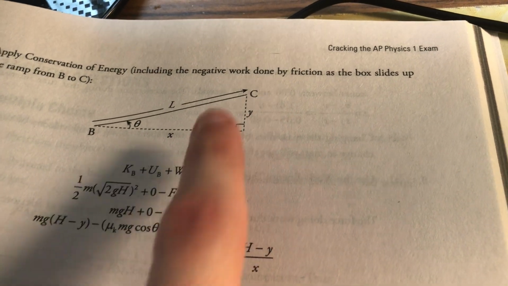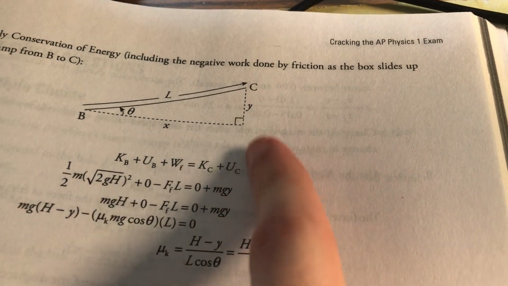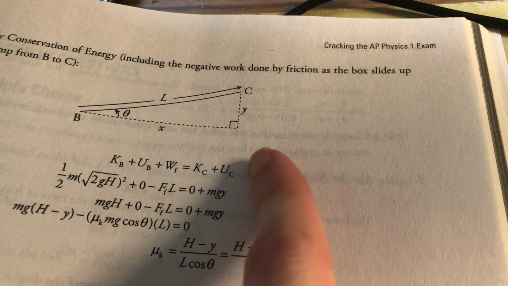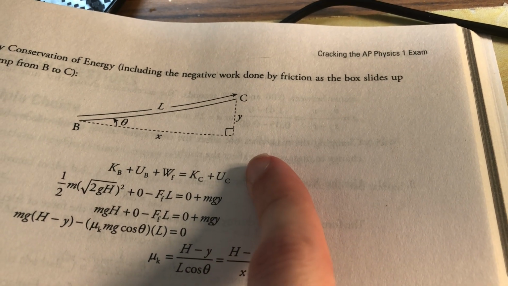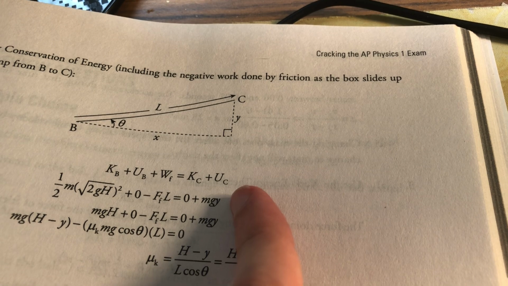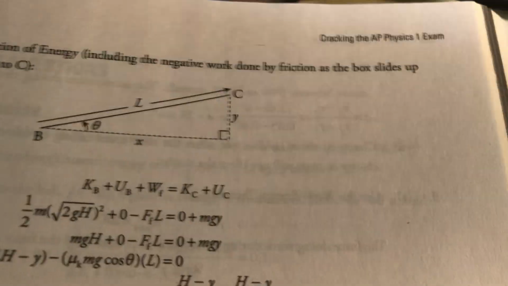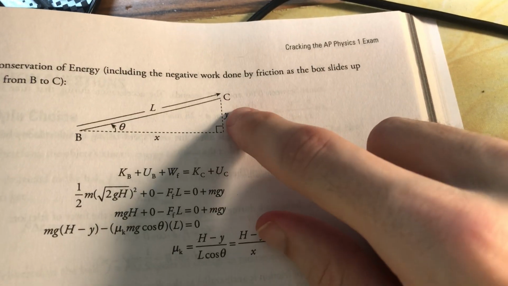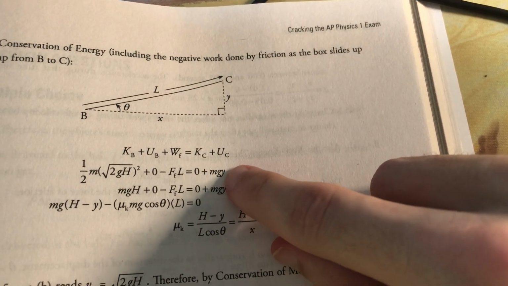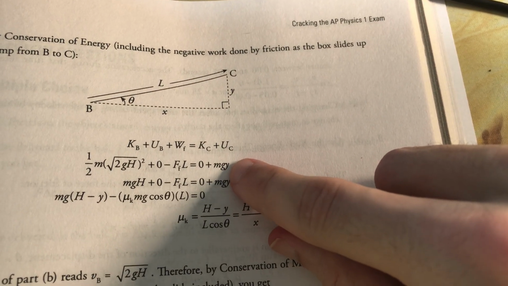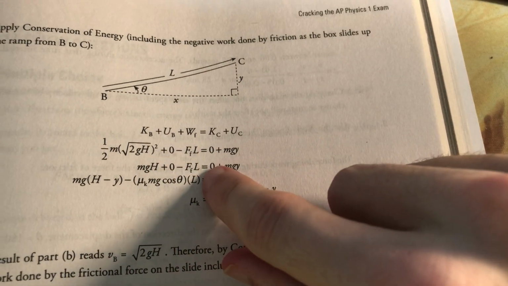And then at the end, it's completely stopped, so there's no kinetic energy at C. There is potential energy, gravitational potential. The reason for that is that C is now some height above B, so we've got our height y, and our gravitational potential energy at C is mgy. So that's everything there for conservation of energy.